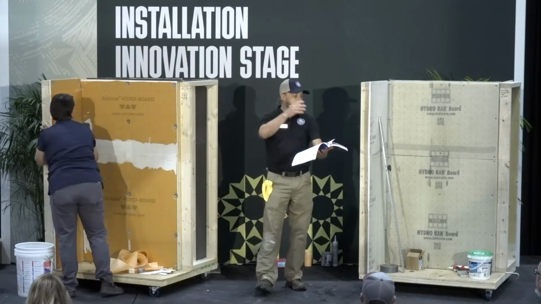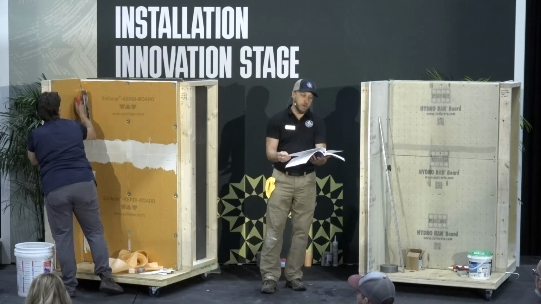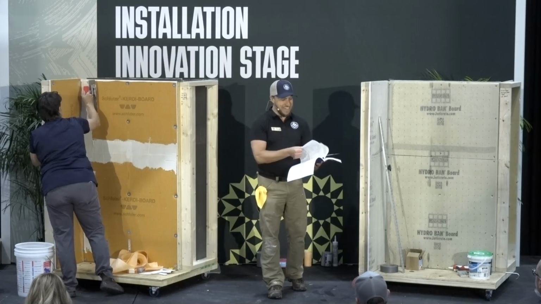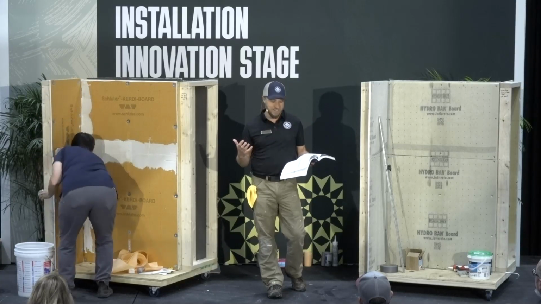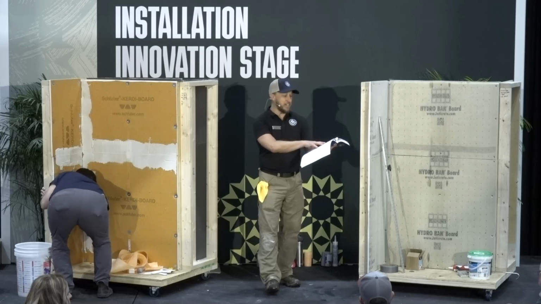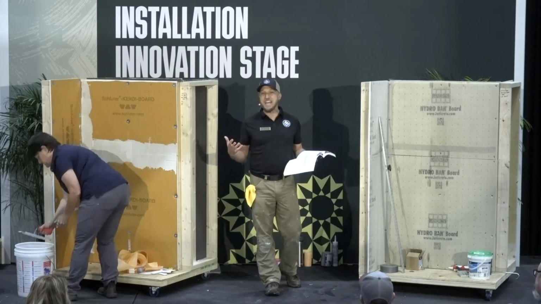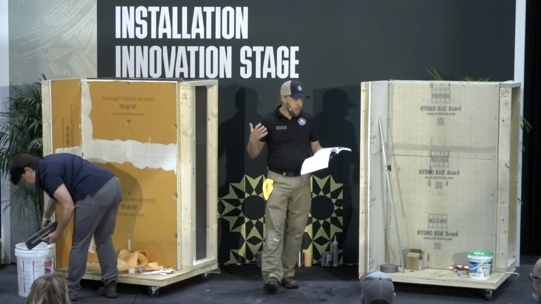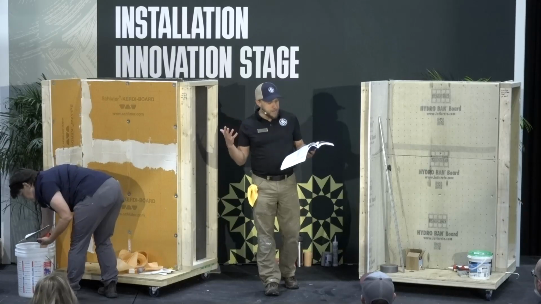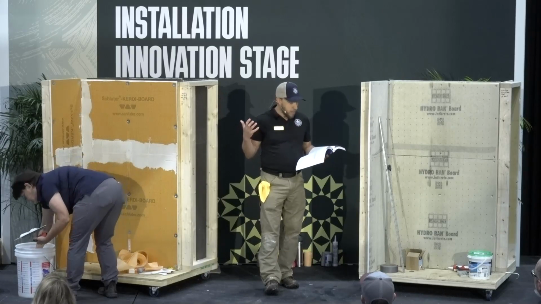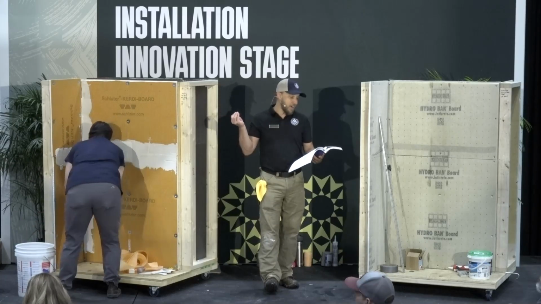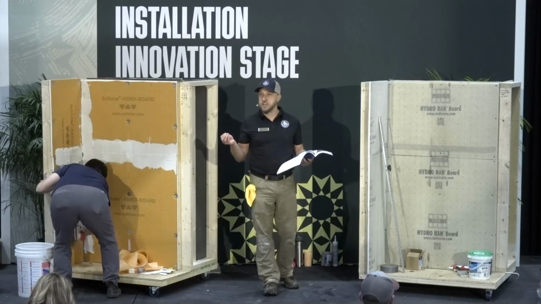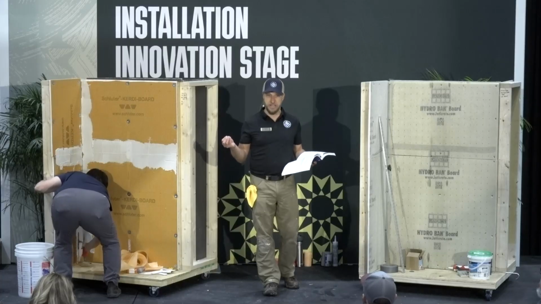So let's just start with the description here of what it means to be a foam core backer board. The definition in ANSI is it has to be a nailable, screwable backer board or underlayment panel composed of a rigid foam core, and it may be covered and or reinforced with a facing coating.